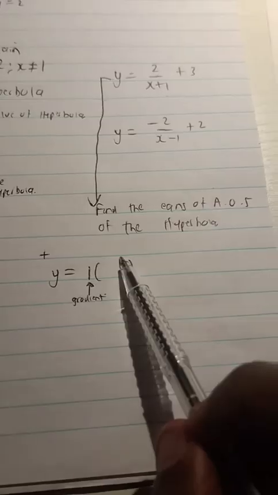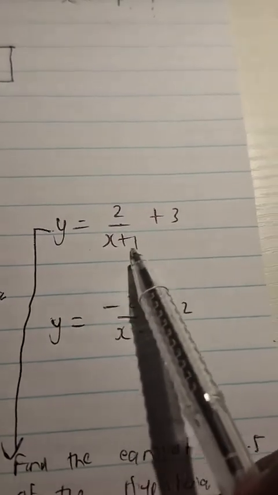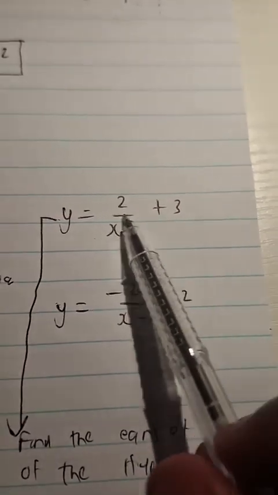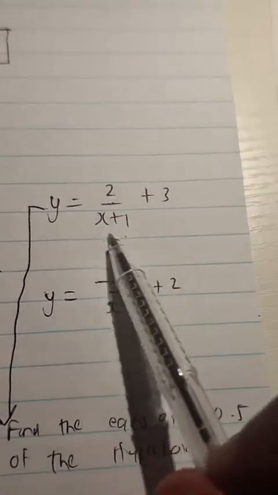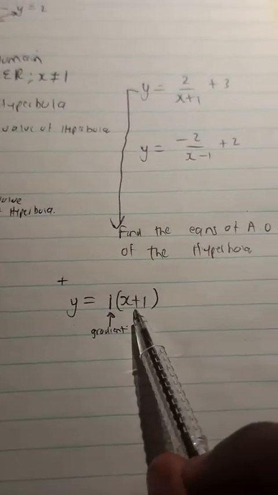Then inside this bracket, where are we going to go? We are going to go to the denominator of the hyperbola function. What is the denominator? It is x plus 1. The binomial is x plus 1. So let's write inside that bracket x plus 1. Where did I get this x plus 1?